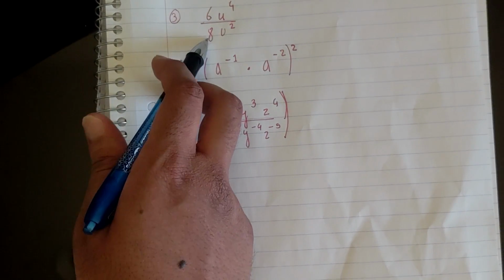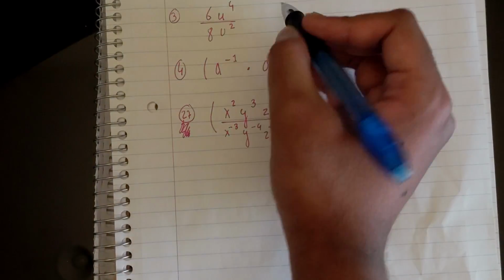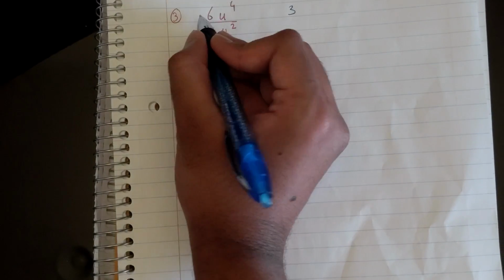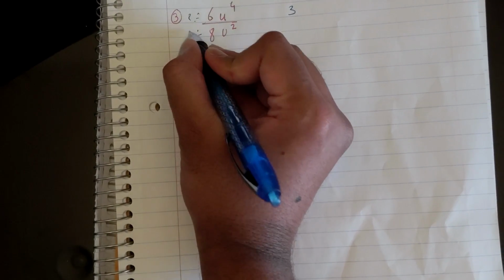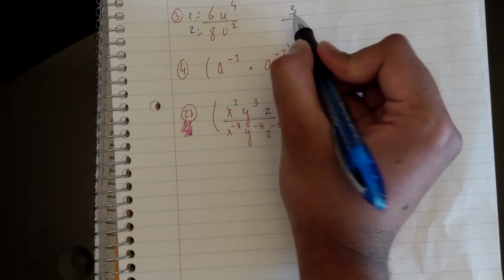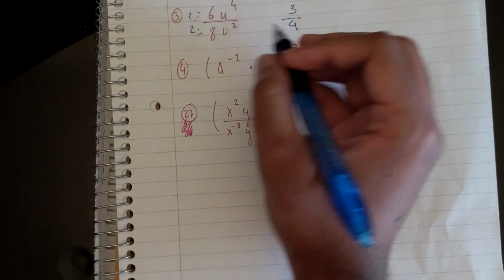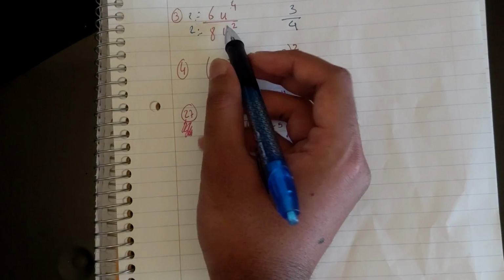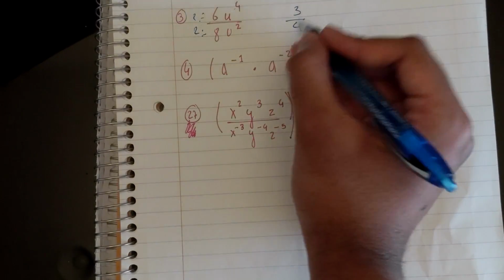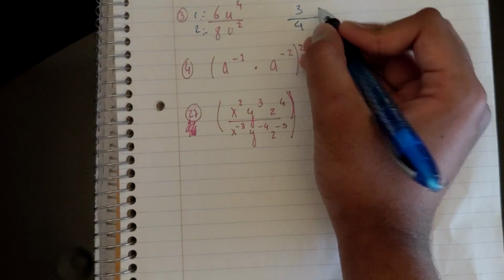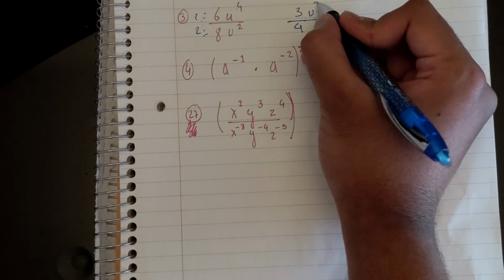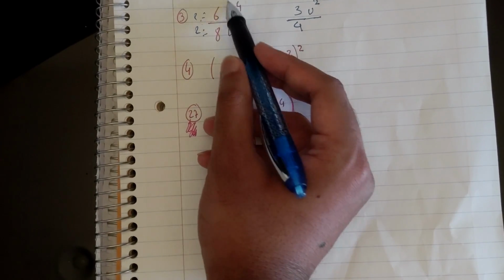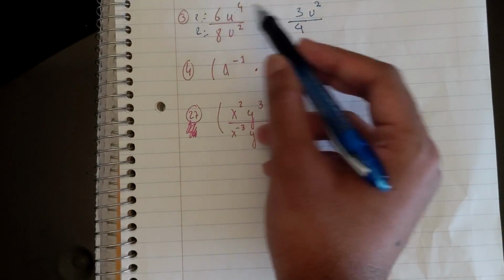For number 3, it's a division problem, so we can simplify it. So 6 over 8, that's the same as, if you divide both top and bottom by 2, it's going to give us 3 over 4, and you subtract the exponents because it's division. So 4 minus 2 gives me u to the power of 2. And since the bigger exponent was up here, we're going to keep this 2 up here.